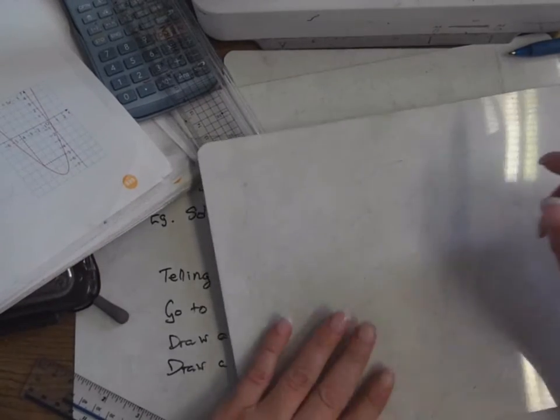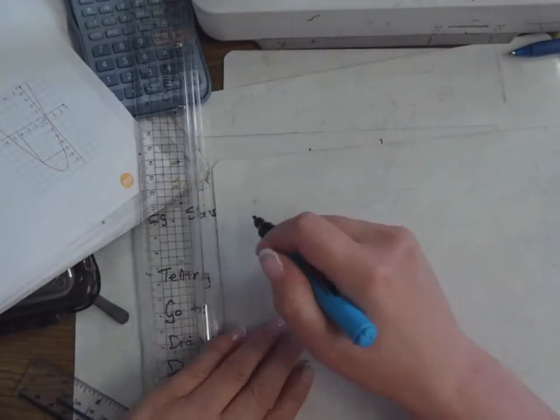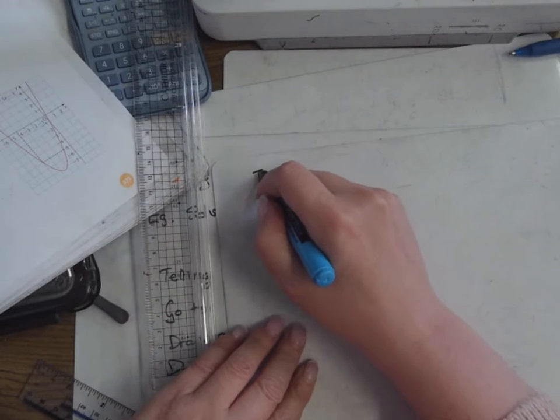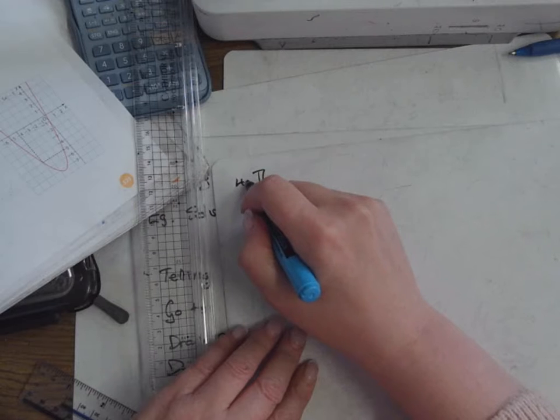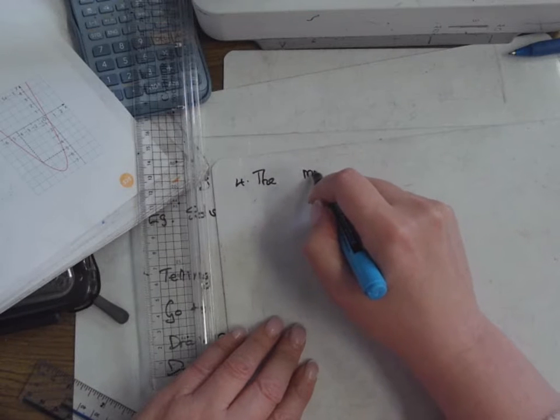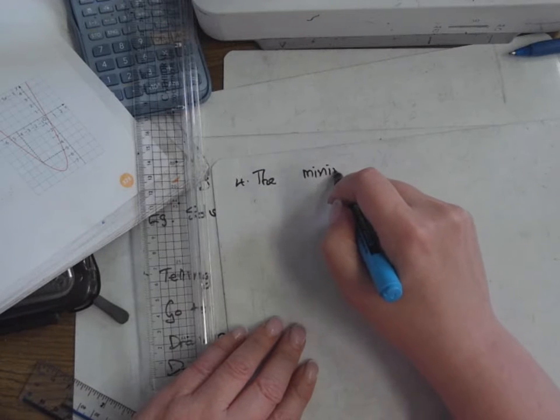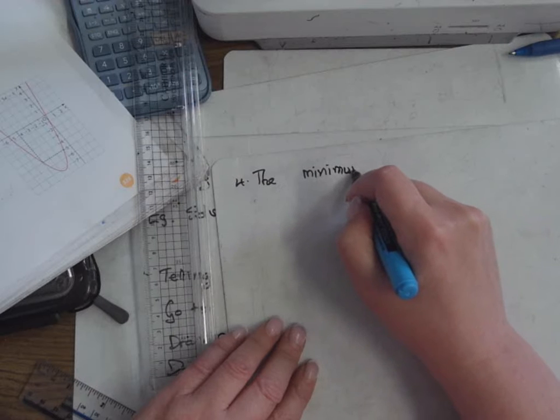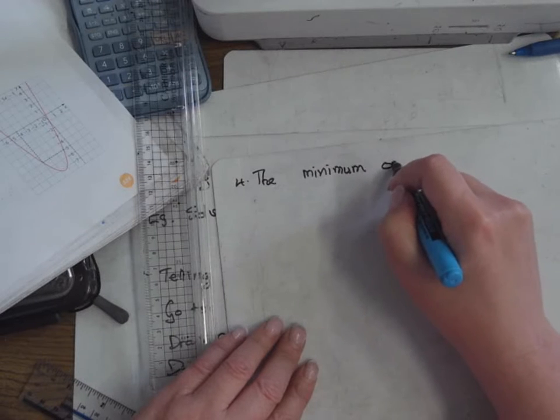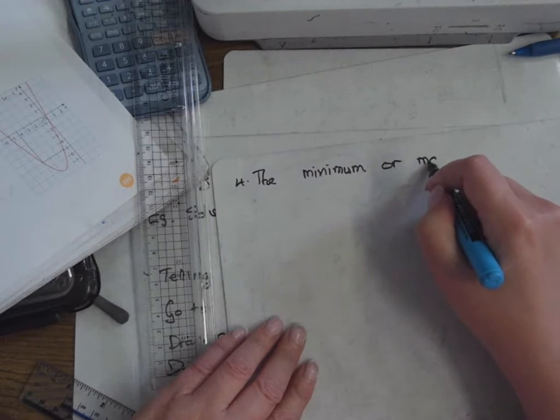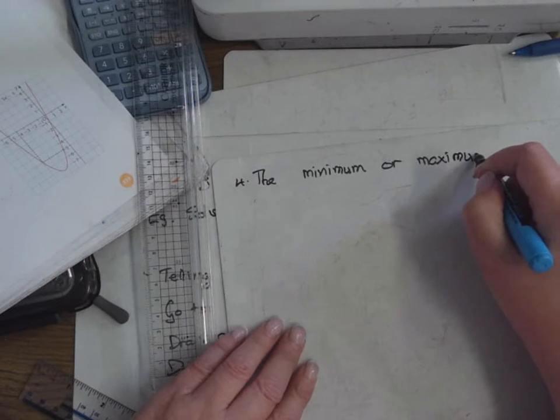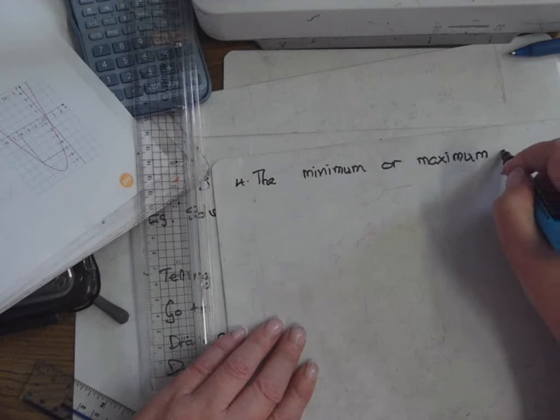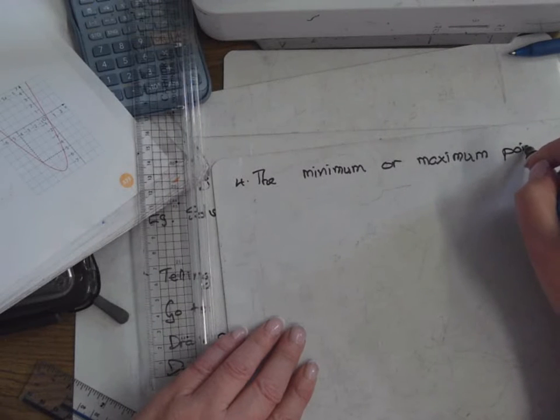Okay, the next question, girls, is the minimum or maximum value or point. So I'm on question number 4, aren't I? The minimum or maximum point or value.